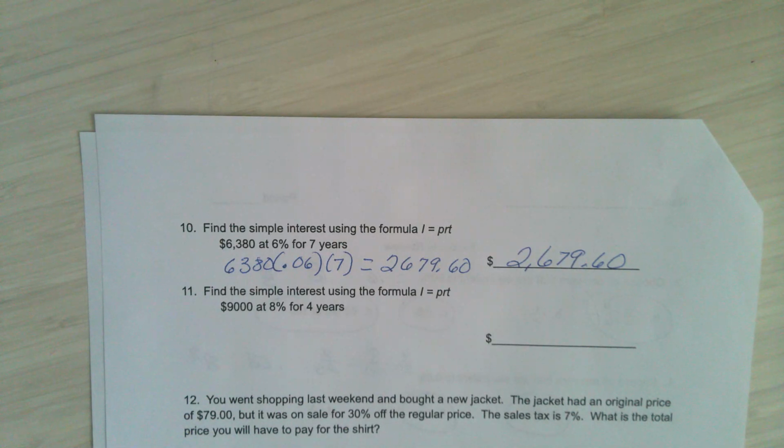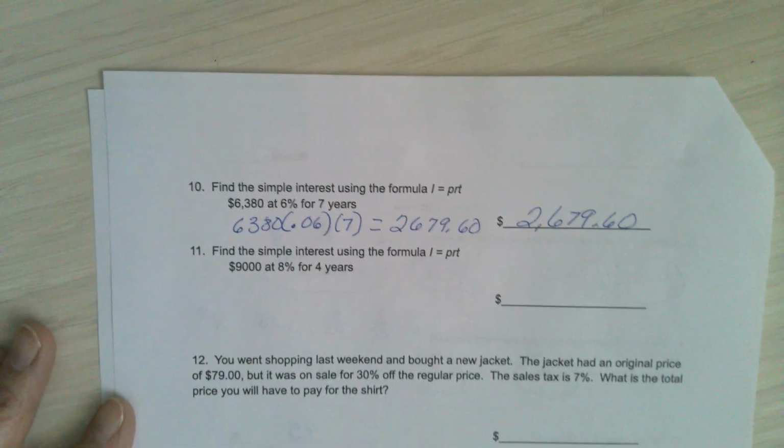Yes. There are different formulas. No, there are different ways to use the formula if they have missing pieces. You'll see what I mean in a little bit.